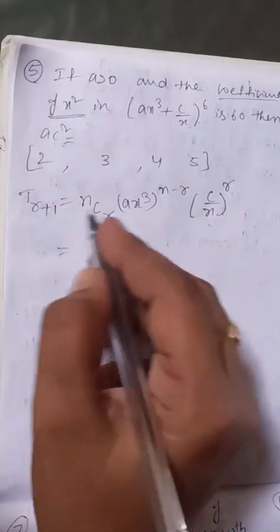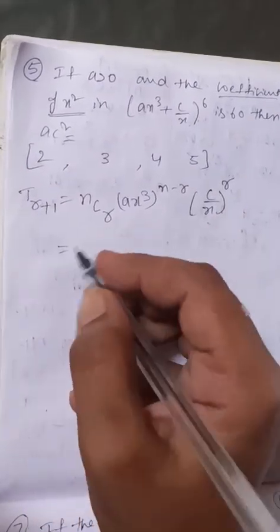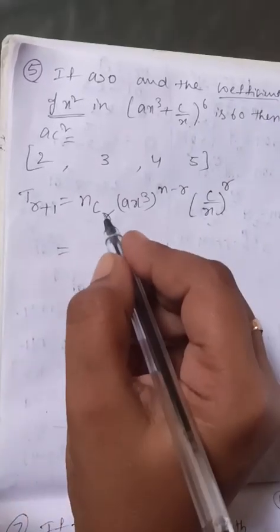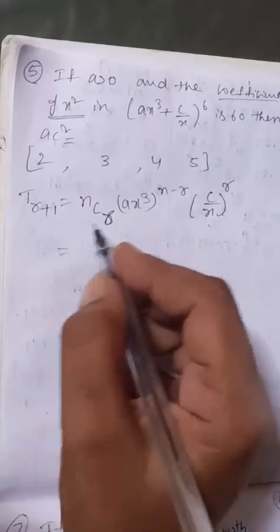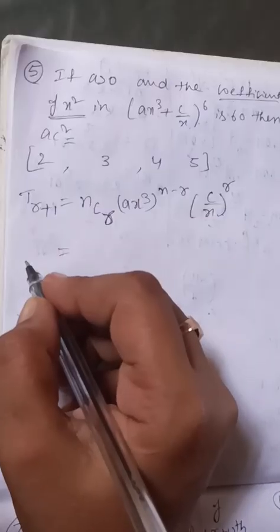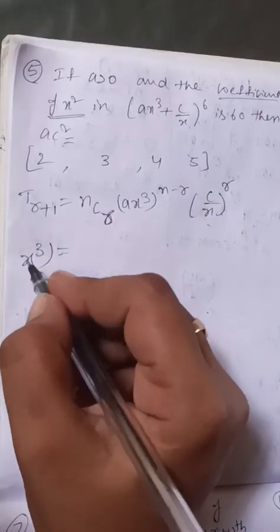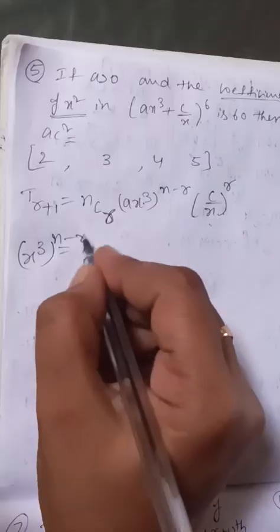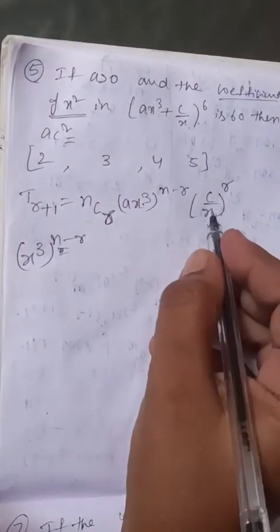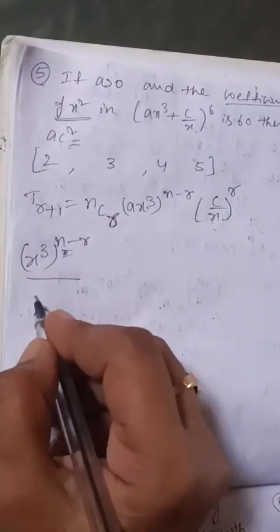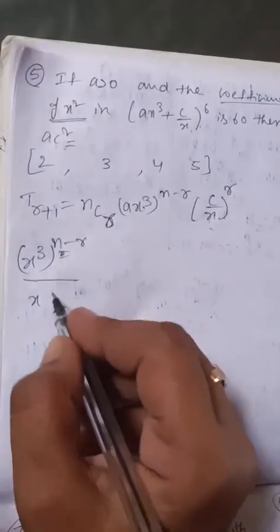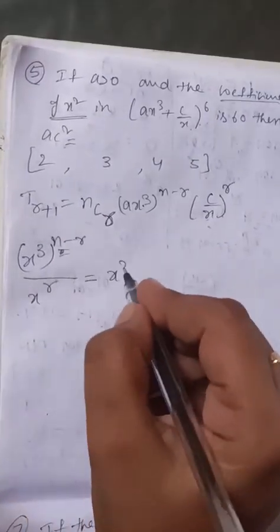Here r we don't know, so to find r we take only the x terms: (x cube) whole power n minus r into x power r in the denominator, which is equal to x square.